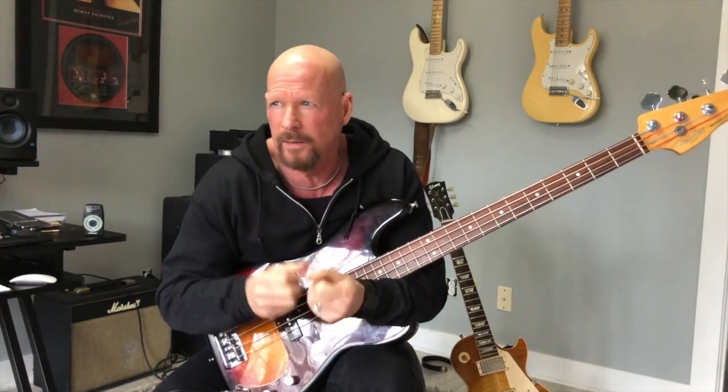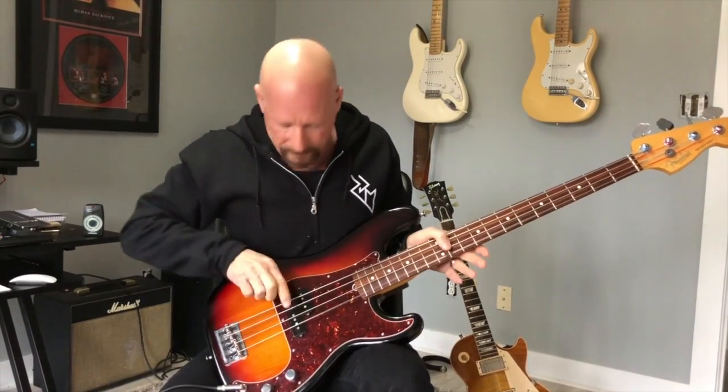We tune down a half step from A440. Tune down a half step. Here's the E. If you want to get tuned up, here's the A. Here's the D. And here's the G. All right, let's get ready. Let's play this tune. 32nd notes.